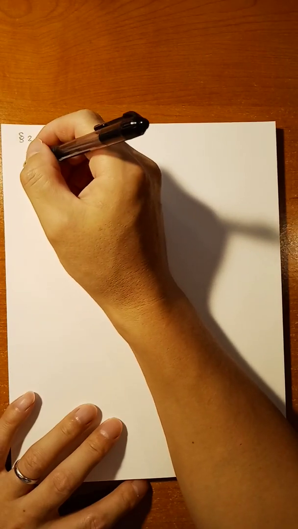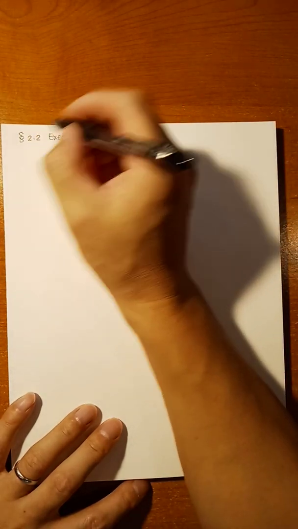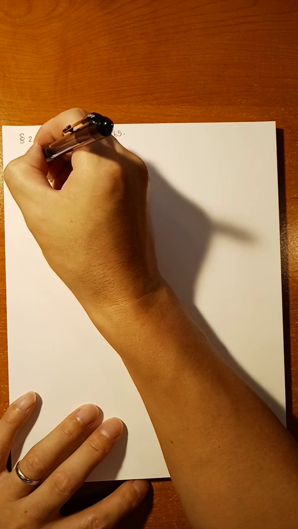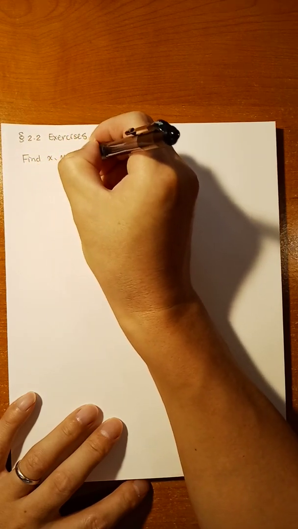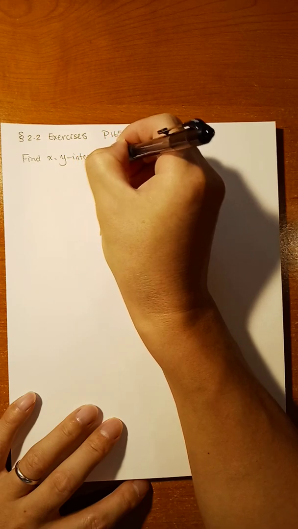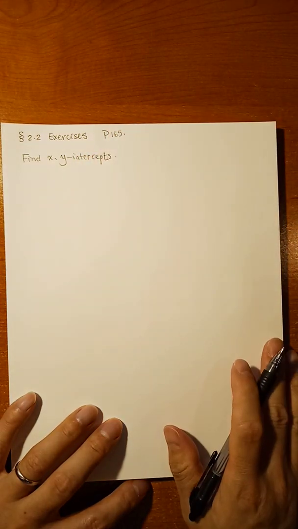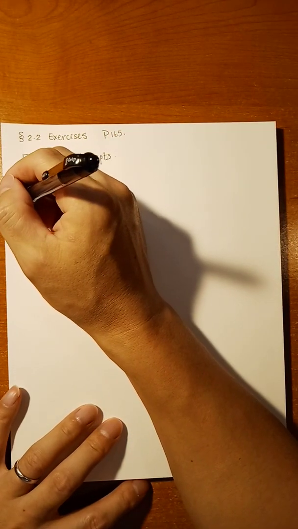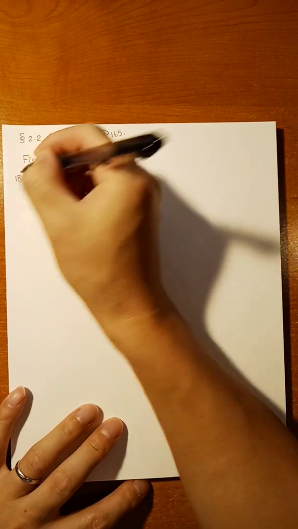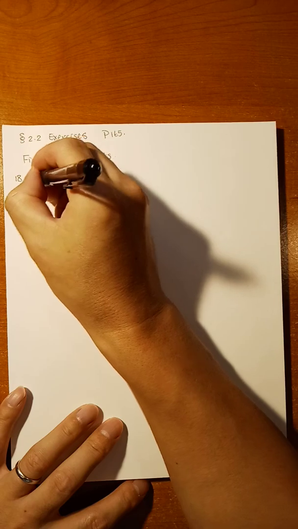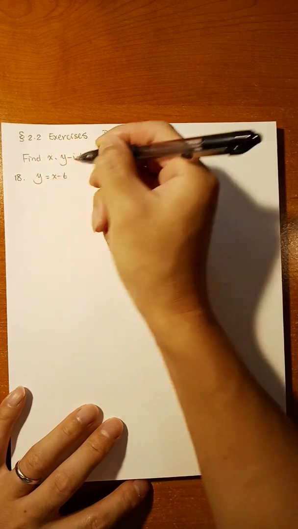So first, find x, y intercepts. X, y intercepts. Let's see the first one. Let's try problem 18: y equal to x minus 6.